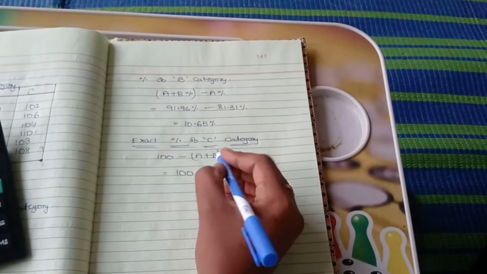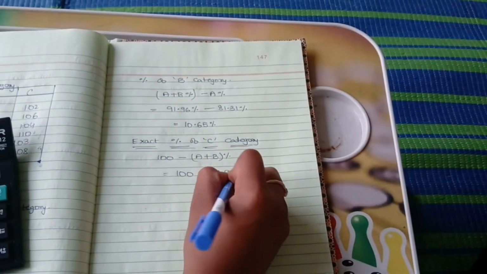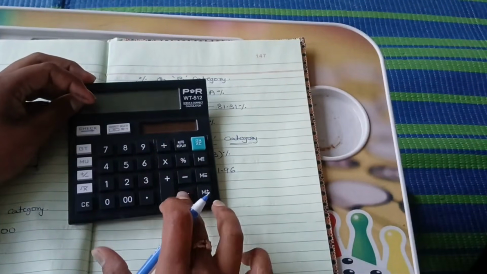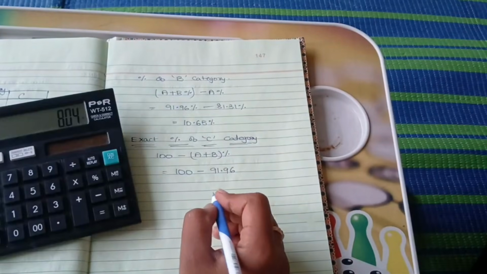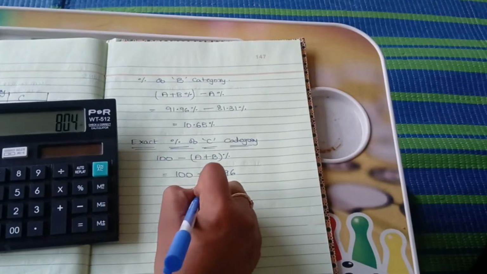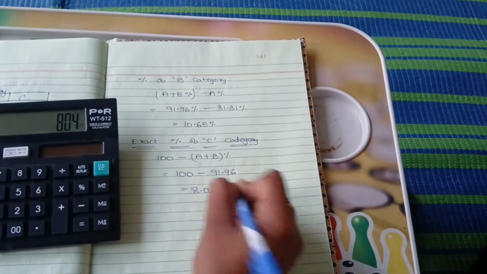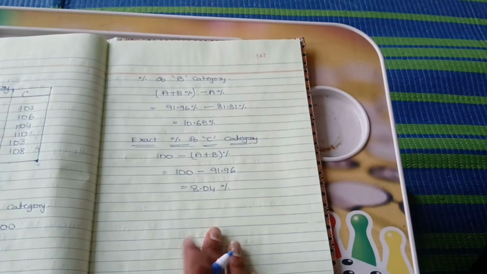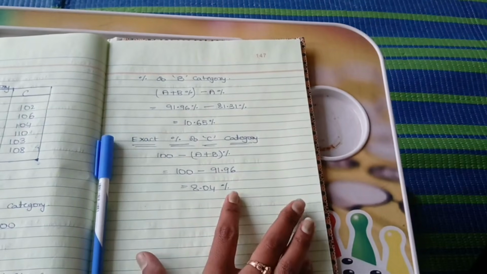So 100 minus 91.96 is 8.04 percentage. That's it. This is the final thing in step number 5.